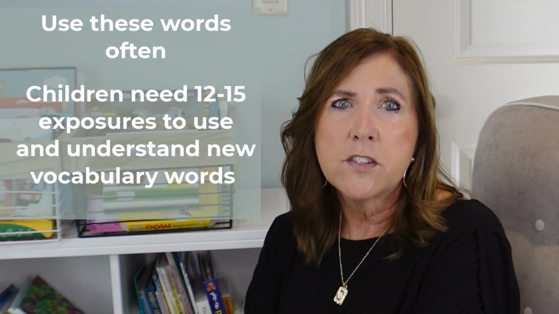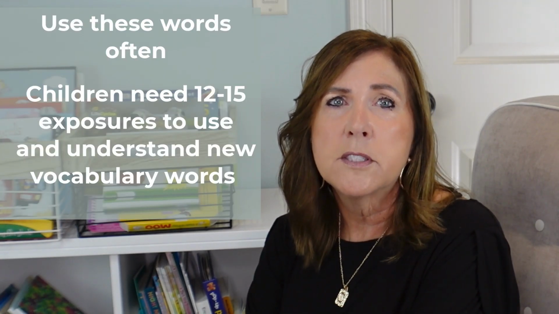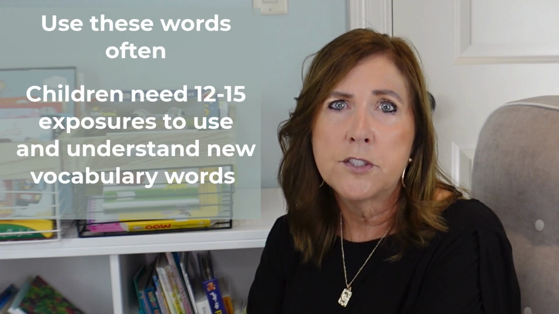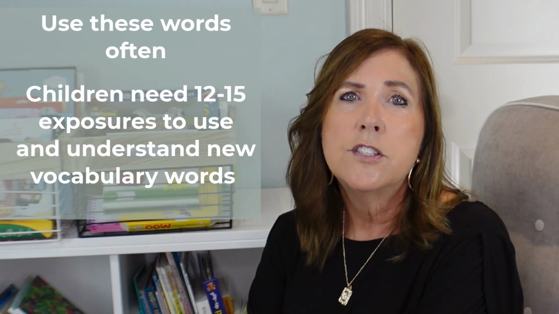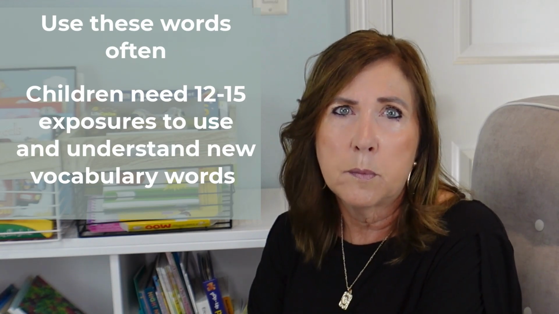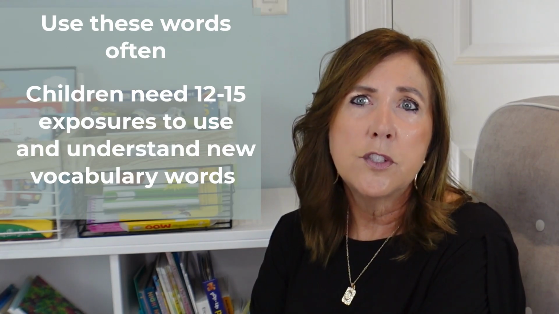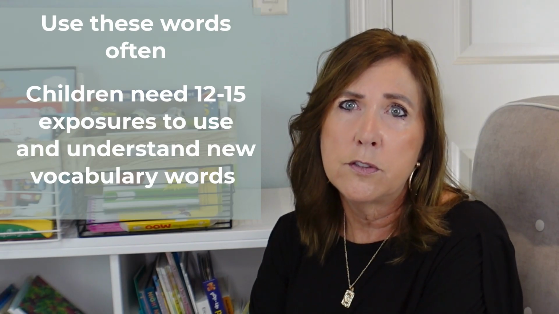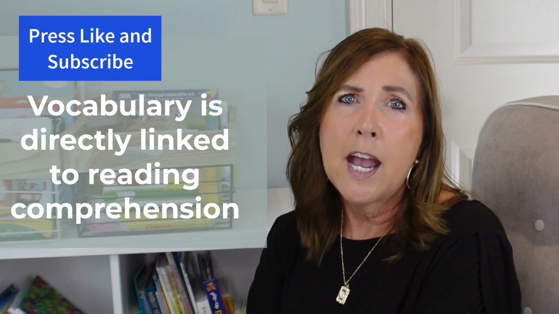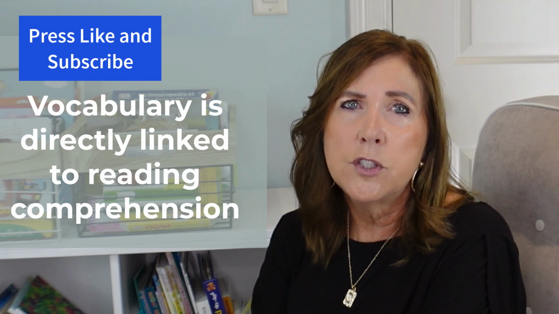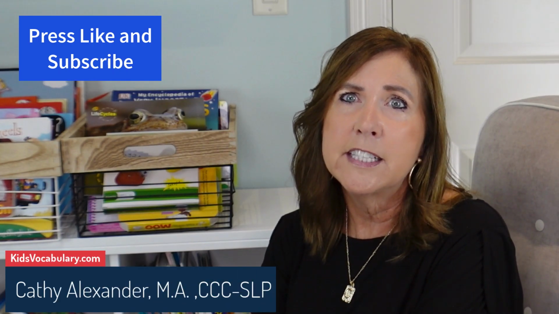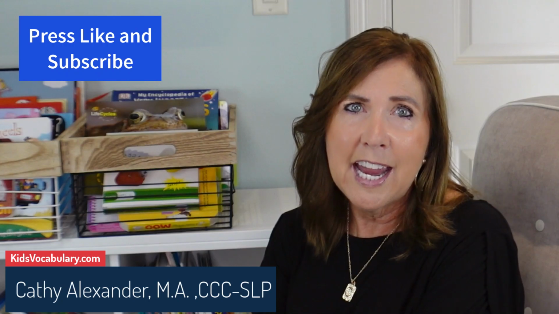Use these vocabulary words often. Use them on different days and multiple times. A child needs on average 12 to 15 exposures for a new vocabulary word so they can actually feel like they own the word. They understand the word, they use the word. Encourage teachers, coaches, parents, caregivers, everybody to use these words with a child. It does take a village to raise a child. Vocabulary is linked directly to reading comprehension. Have fun teaching these 50 important kindergarten vocabulary words from A to K.